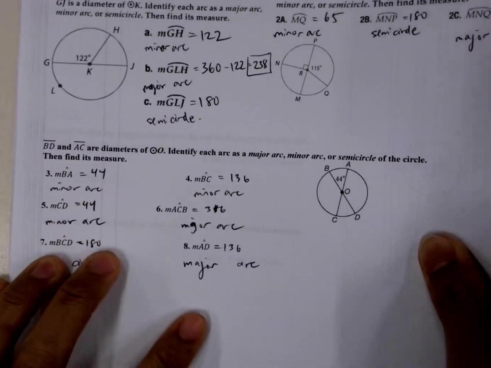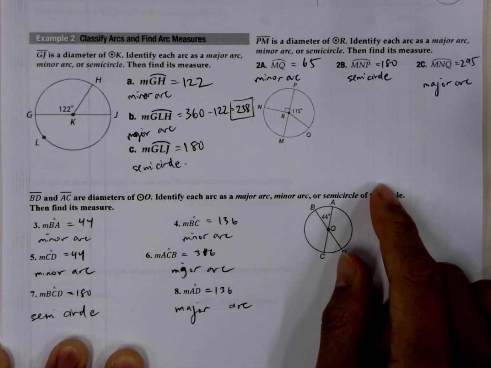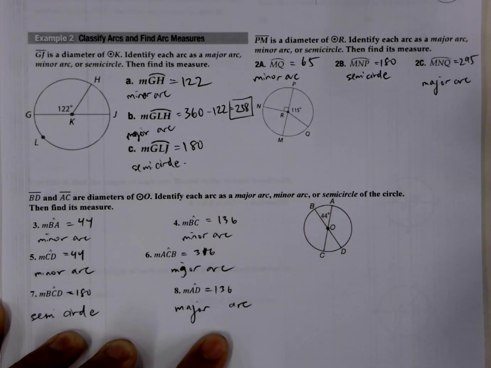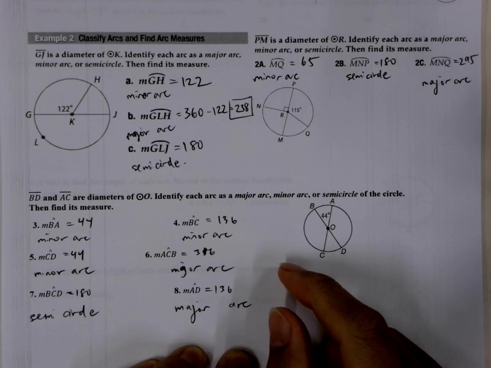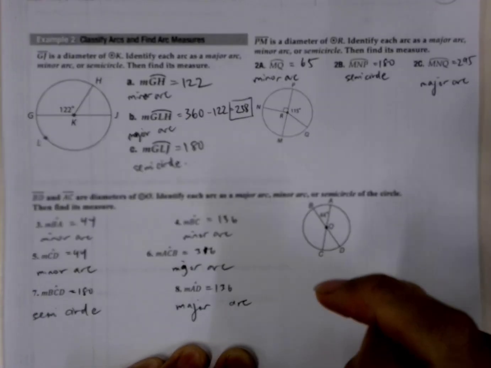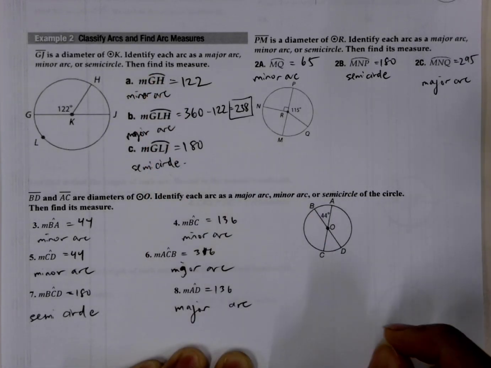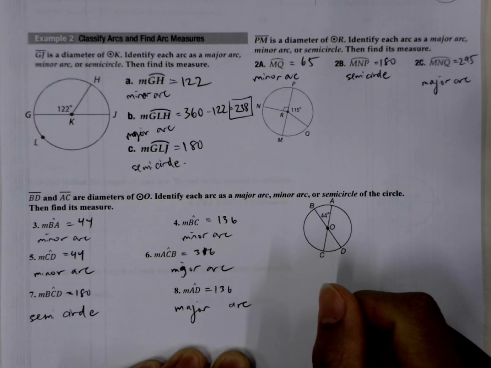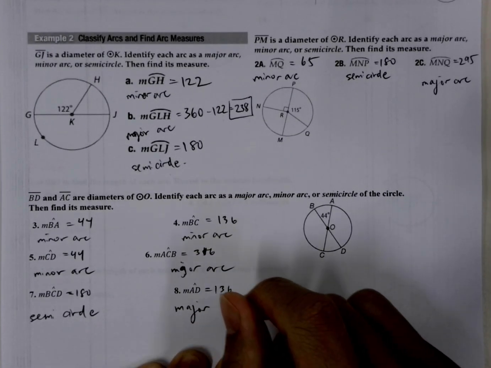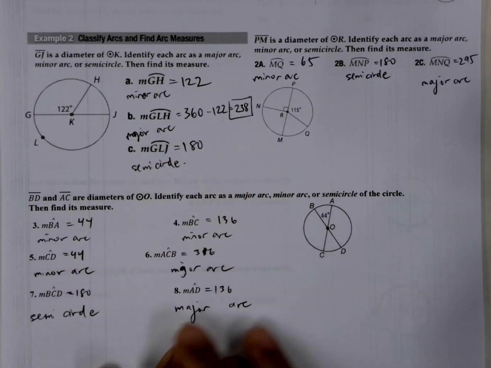Alright, so here are the answers for finding the measure of the arc length and also identifying whether they are a minor arc, major arc, or semicircle. And the identification is pretty straightforward. If the measure is less than 180 degrees, then it is a minor arc. If the measure is equal to 180 degrees, it's a semicircle. And if the measure is greater than 180 degrees, it's a major arc. Right? So here are our answers.